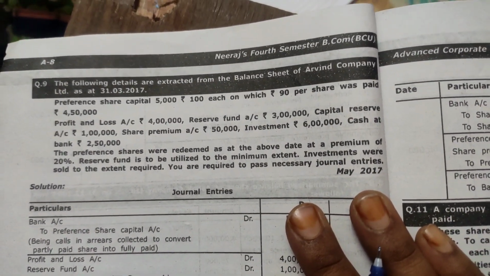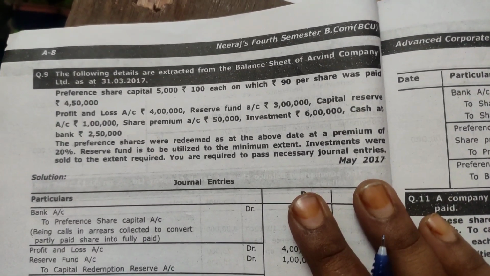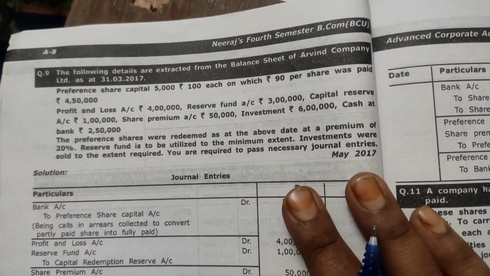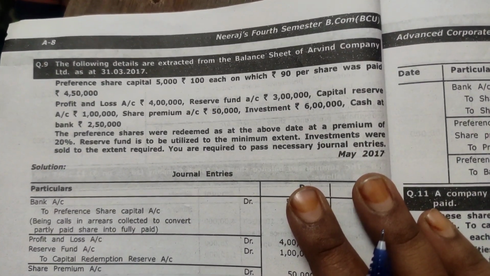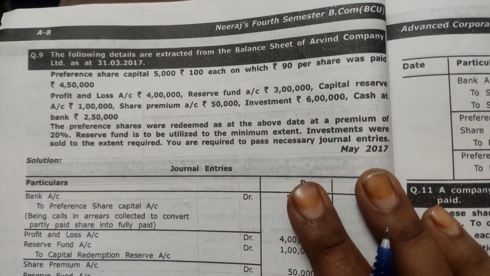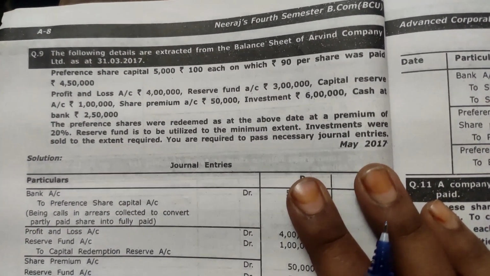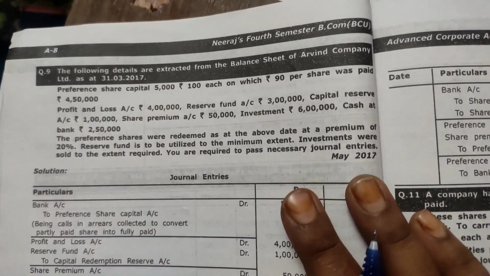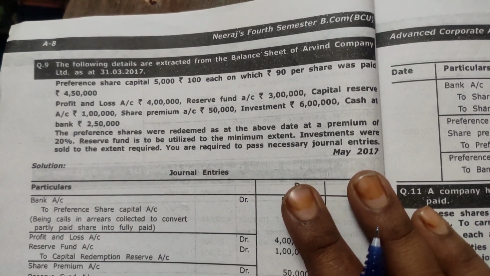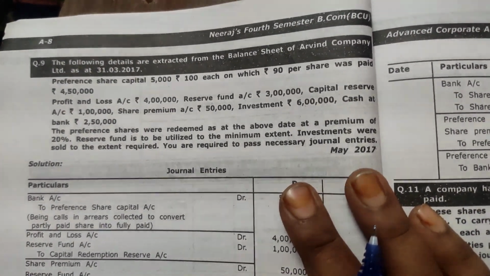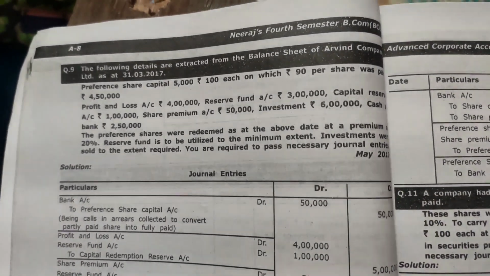Okay. Profit and loss account is 4 lakh. Reserve fund account is 3 lakh. Capital reserve is 1 lakh. Share premium account is 50,000. Investment is 6 lakh. Cash at bank is 2 lakh 50,000. The preference shares were redeemed as at the above date at a premium of 20%. Reserve fund is to be utilized to the minimum extent. Investments were sold to the extent required. You are required to pass the necessary journal entries.